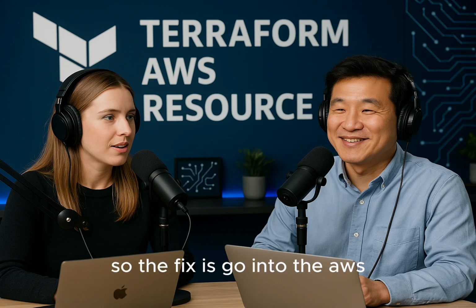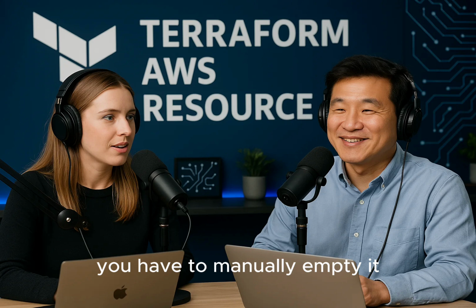So the fix is? Go into the AWS IAM console and add the missing permissions to the policy attached to the Terraform user or role. The error message usually gives you a pretty good clue about which permission is needed. Okay, give Terraform the right keys. What about deleting the S3 bucket? Sometimes that fails. Yeah, AWS won't let you delete an S3 bucket if it's not empty. If Terraform somehow missed deleting an object inside, maybe the state file versions or something else, the bucket deletion will fail. So you have to manually empty it first. Go into the S3 console, delete all the objects and versions inside the bucket, and then run Terraform Destroy again. Then it should succeed. Right.